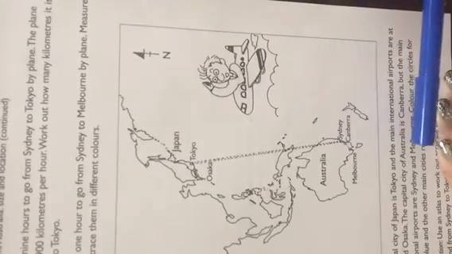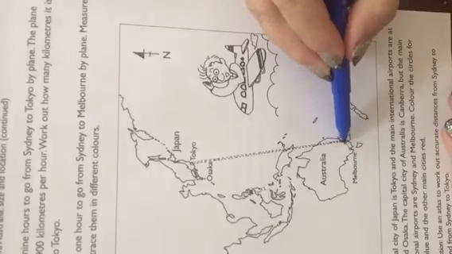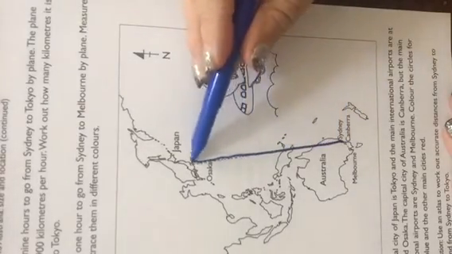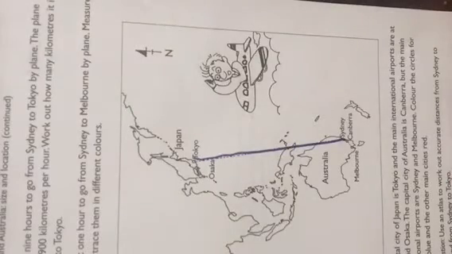It takes about 1 hour to go from Sydney to Melbourne by plane. And what I would like you to do in this one is to measure the lines and trace them in different colours. Question 5. The capital city of Japan is Tokyo, and the main international airports are at Tokyo and Osaka.